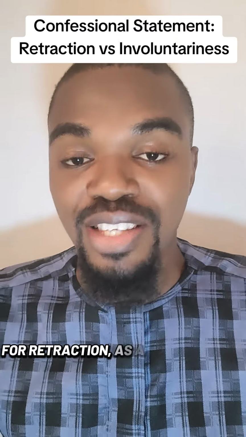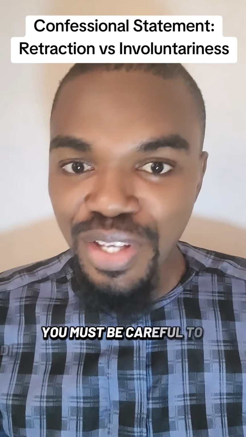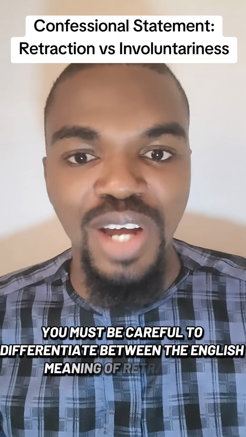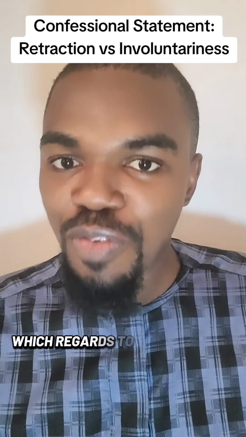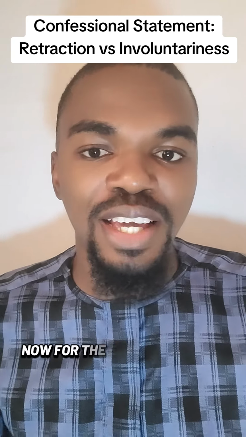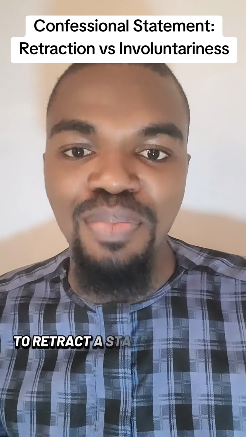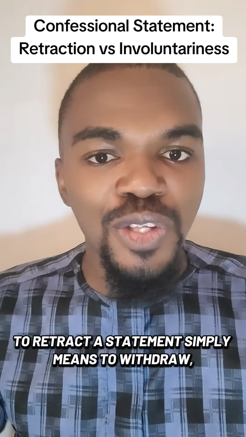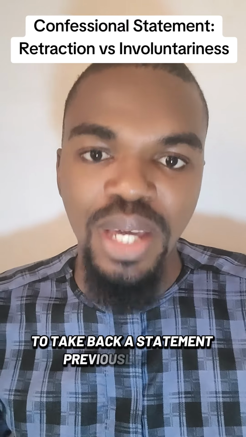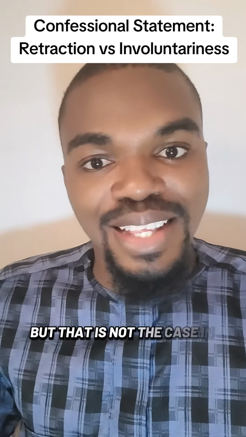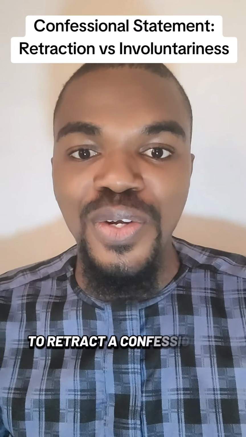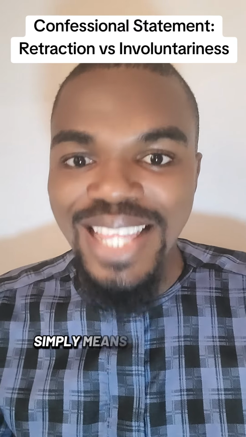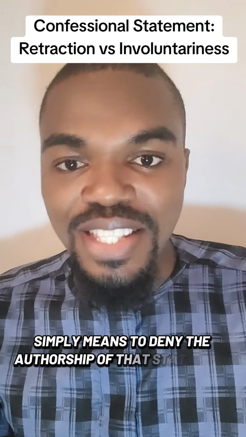For retraction, as a good student, you must be careful to differentiate between the English meaning of retraction and the technical meaning of retraction with regards to confessional statement. Now, for the English meaning, to retract a statement simply means to withdraw, to take back a statement previously made. But that is not the case in criminal litigation for confessional statements. To retract a confessional statement simply means to deny the authorship of that statement.